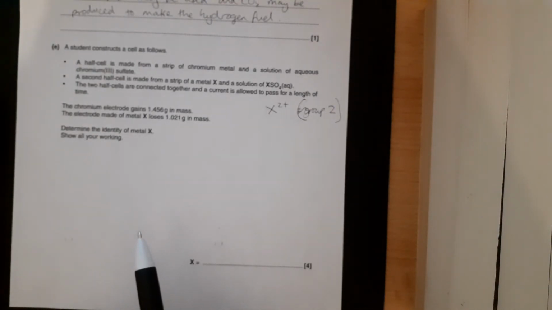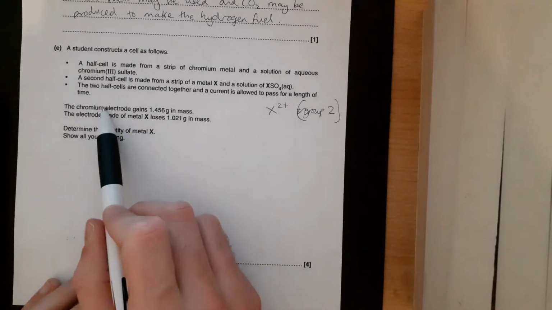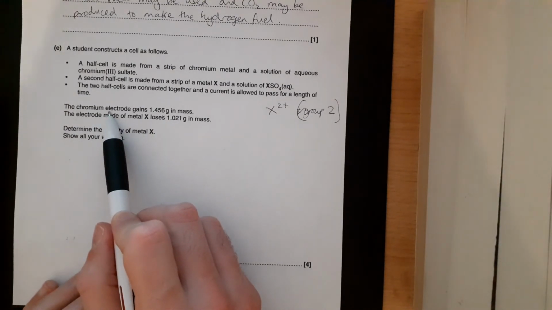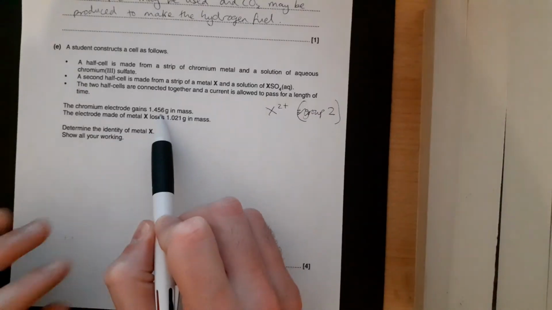What we can do is use this mass, can't we? Because we know the chromium electrode is just made from solid chromium metal. So we can calculate the number of moles. It's always a good place to start, to calculate the number of moles of something.